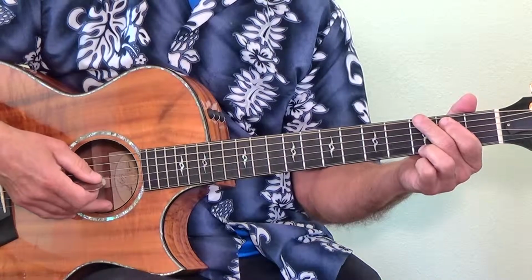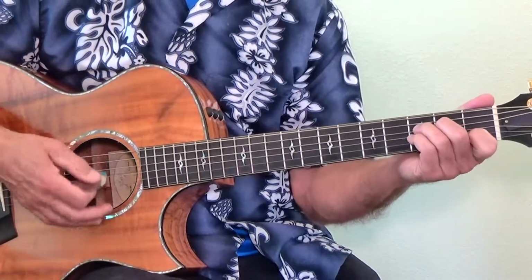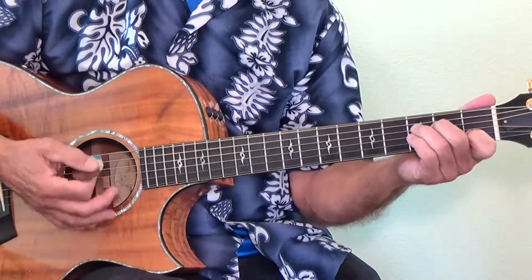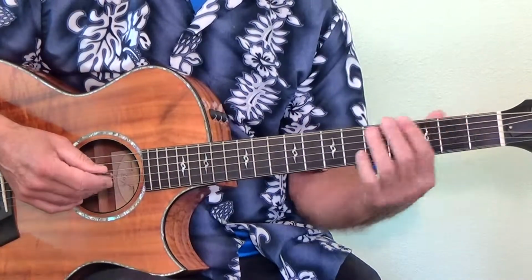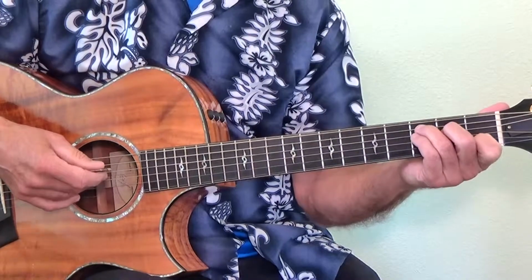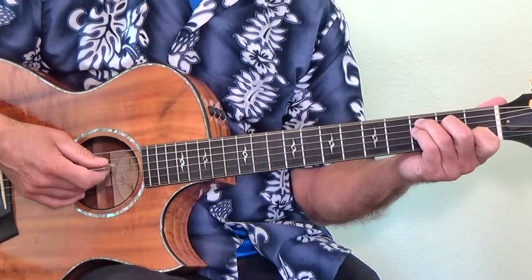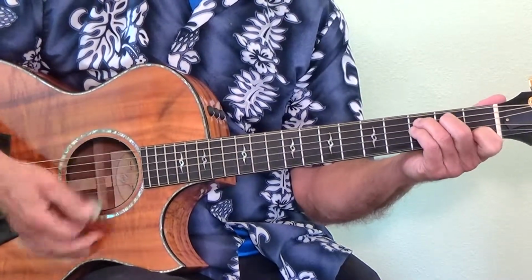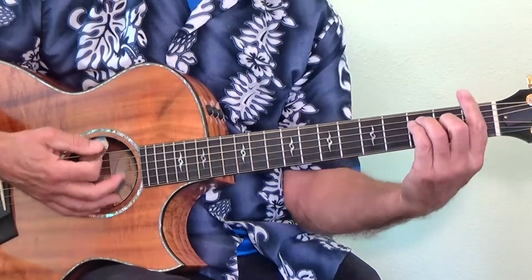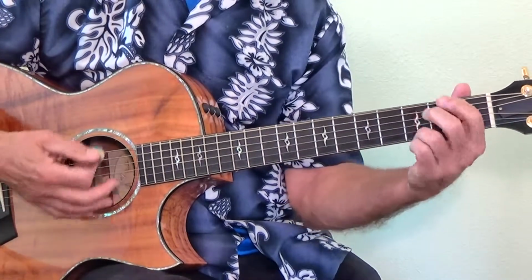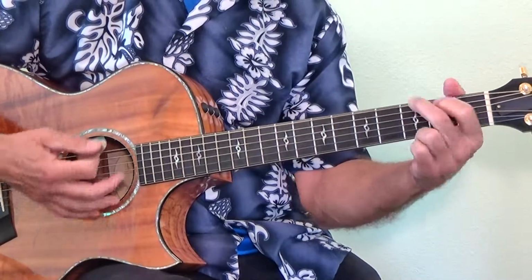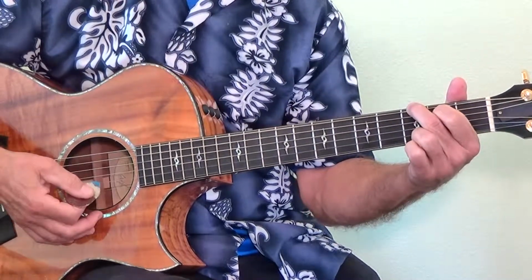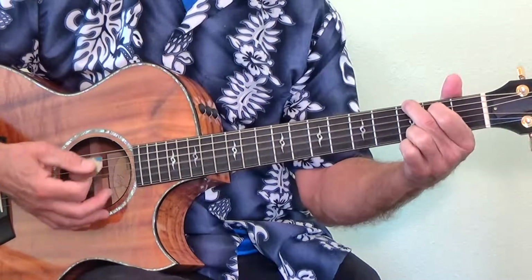Now, it's a 3/4 time signature. That means it's a 1, 2, 3, 1, 2, 3, 1, 2, 3, 1, 2, 3 throughout the whole song. So we're going to establish that when we play the intro chords. So we go 1, 2, 3, 1, 2, 3, 1, 2, 3, and you can play that last G a couple of times.